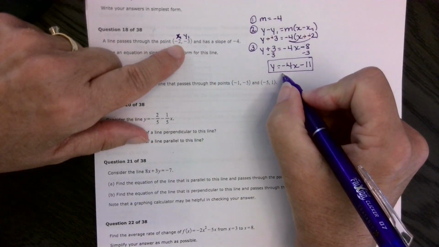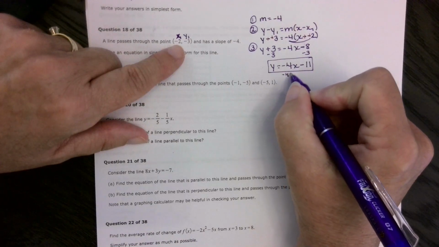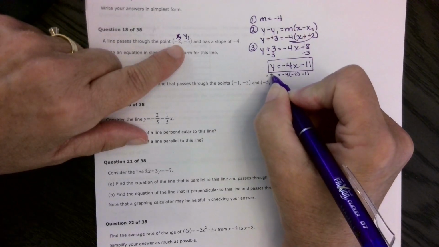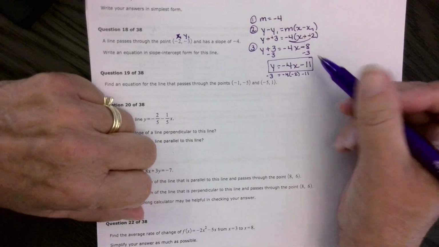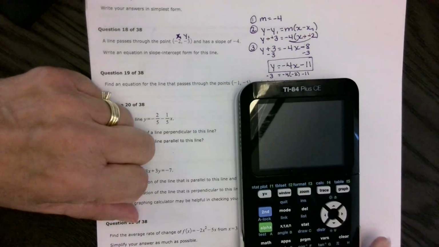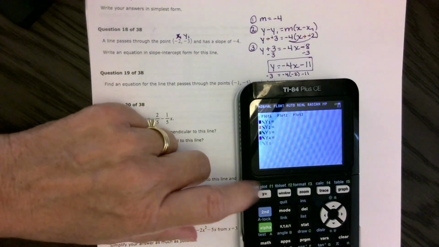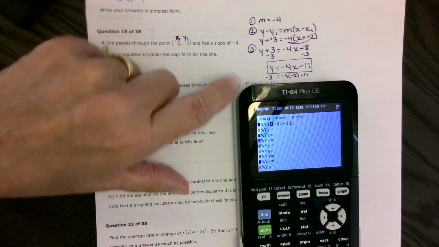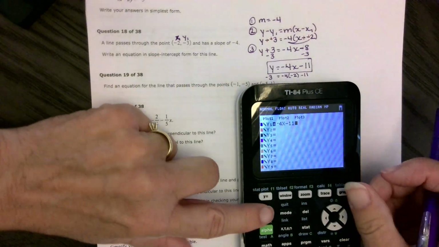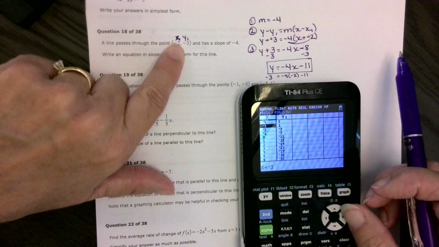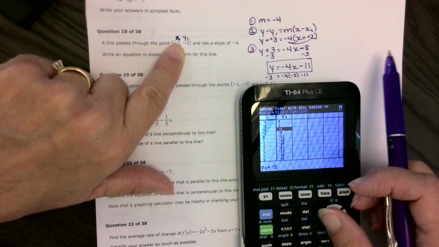Well, you can do this by hand by just plugging in -2 for your x, and we hope that plug in -3 for our y. Well, this gives me 8 minus 11 gives us -3. Or you can even check it on your calculator. Go to y equals, plug in -4x minus 11, go to your table, second table, and look for -2, -3, and it is right there. So I know that equation of a line is correct.